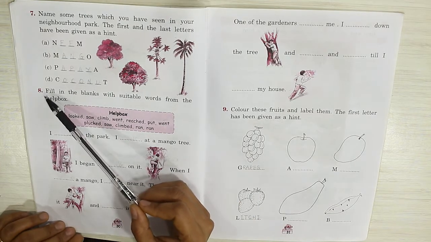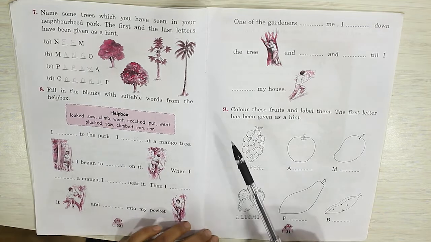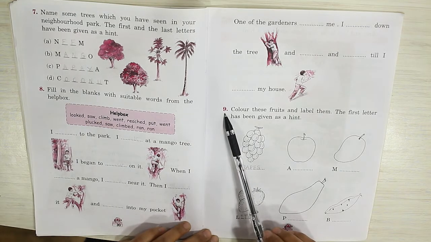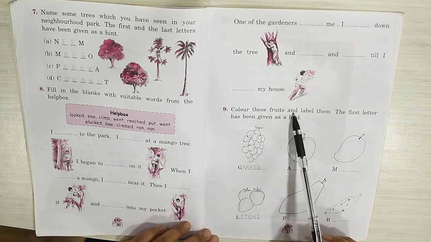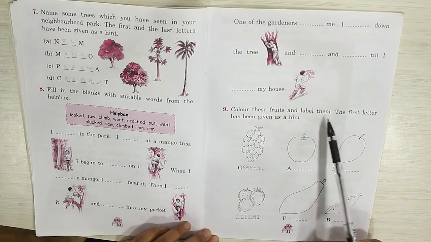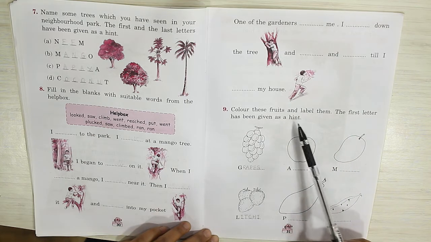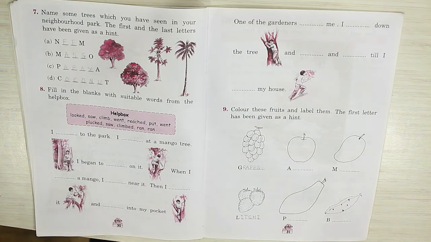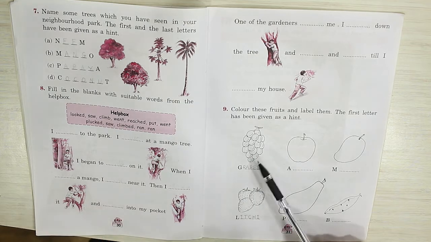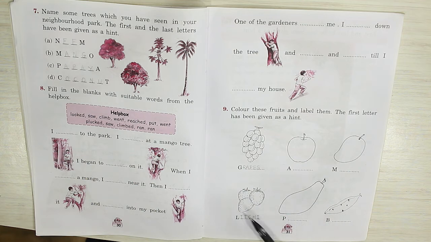8. We will cut down this one and we'll go to number 9. Color these fruits and label them. The first letter has been given as a hint. First of all, before you write their name, here you will color these pictures, these fruits.